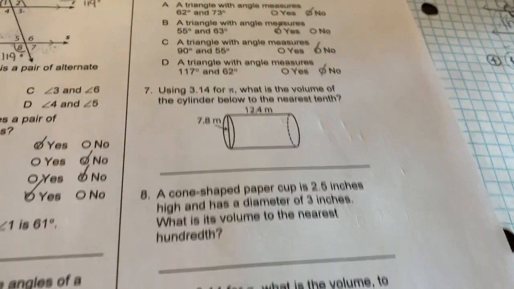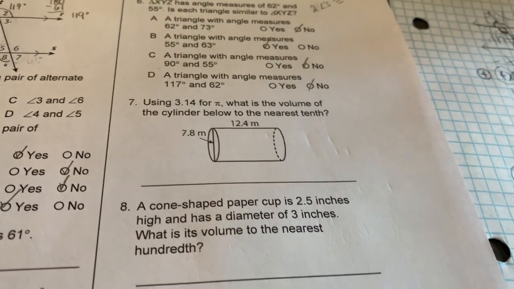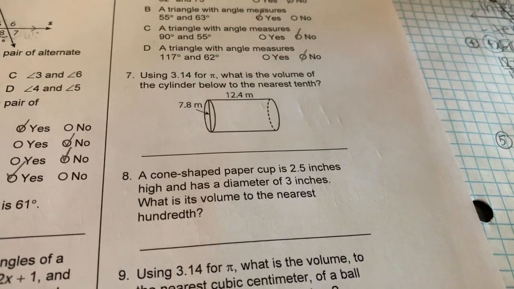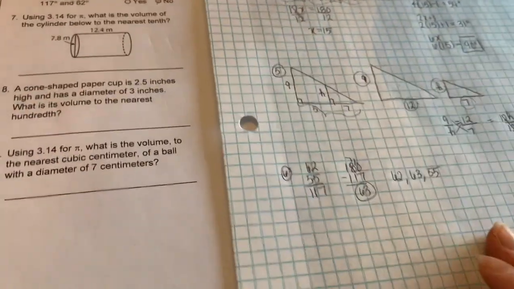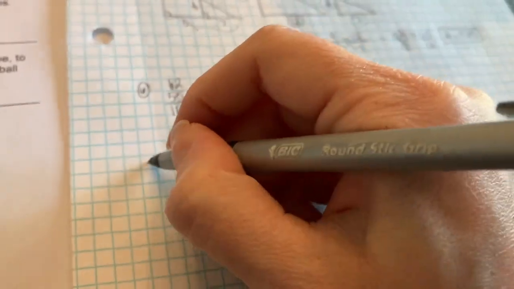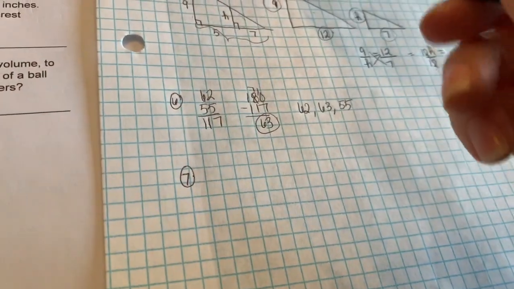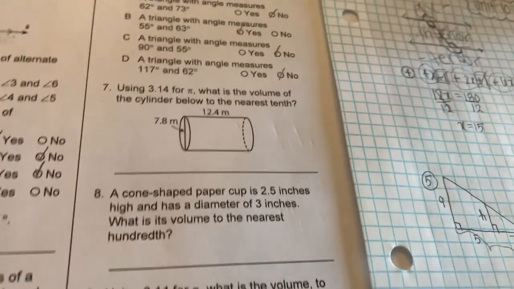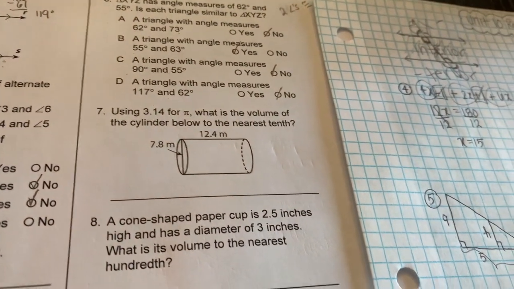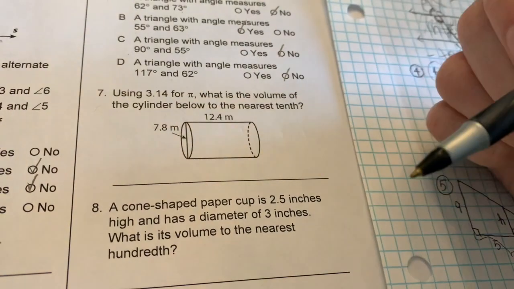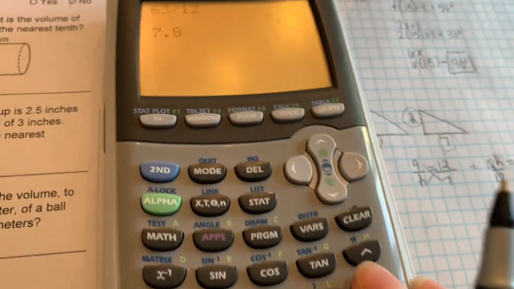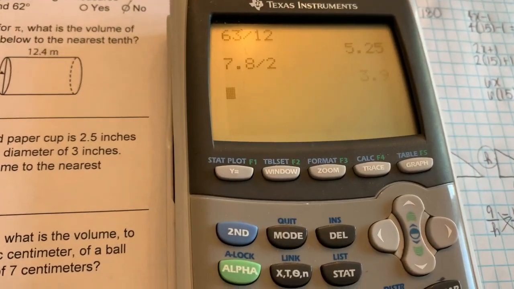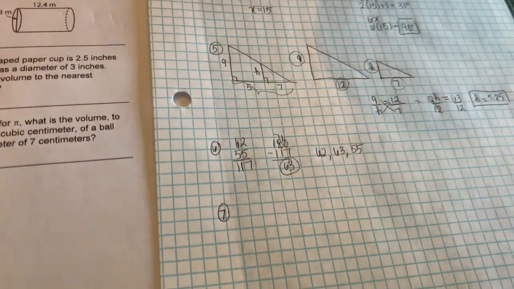Okay, moving on to number 7. We're going to find, I'm so sorry, the volume of this cylinder. And we're going to do what we did in the lessons where we're using 3.14 for pi and we're rounding to the nearest tenth. Okay, so I'm going to show you the diagram here. As you can see, the diameter is 7.8, so we need half of that. So remember, grab your calculators. Don't let yourself make silly mistakes because you're trying to do things in your head. Just always calculate it to make sure. 3.9 is going to be my radius.